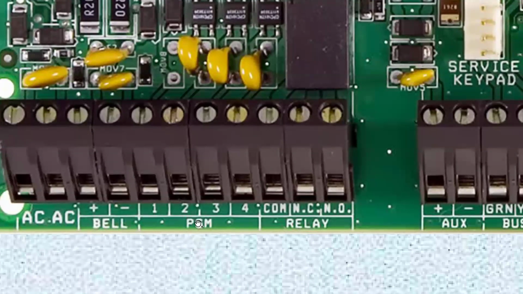1, 2, 3, and 4, the program terminals. They can be programmed to be triggered based on whatever condition. For example, if there is an alarm condition, then activate program terminal number 1. If the system is armed, then activate this one. If something else happens, if somebody walks through the door, activate that.